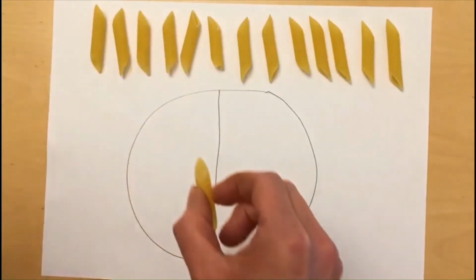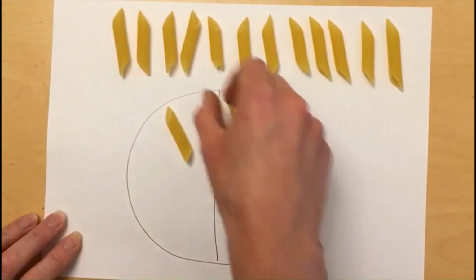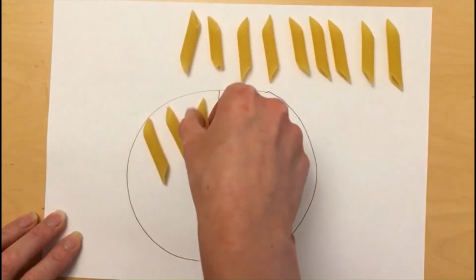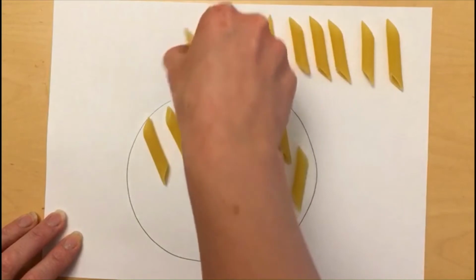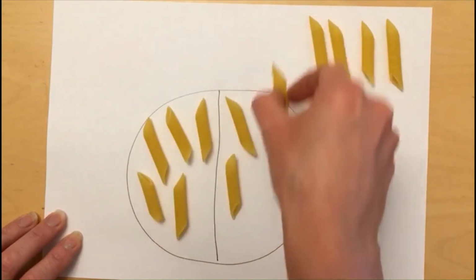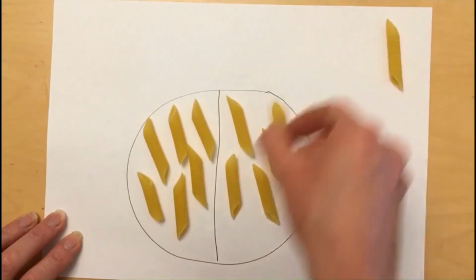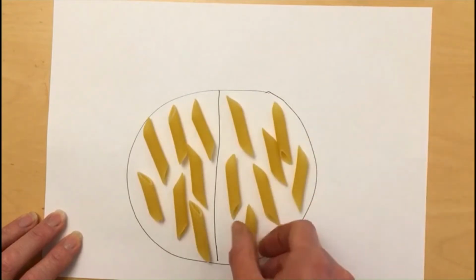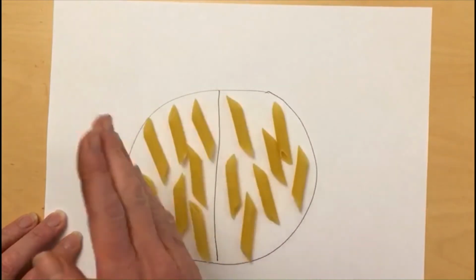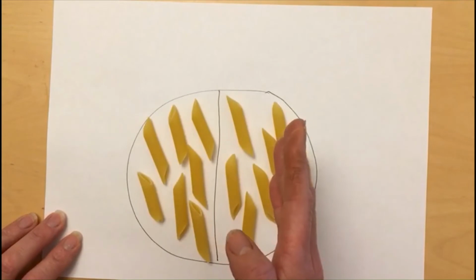So let's count. 1, 2, 3, 4, 5, 6, 7, 8, 9, 10, 11, 12, 13, 14. Right, we have split the 14 into two. So we have half on one side, half on the other.